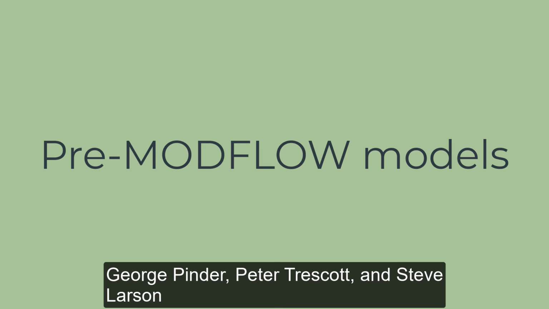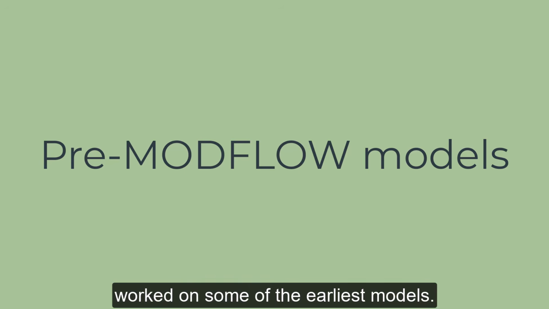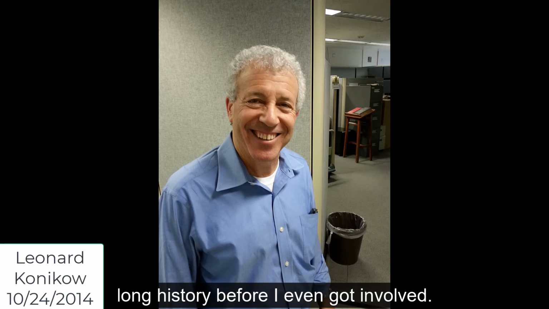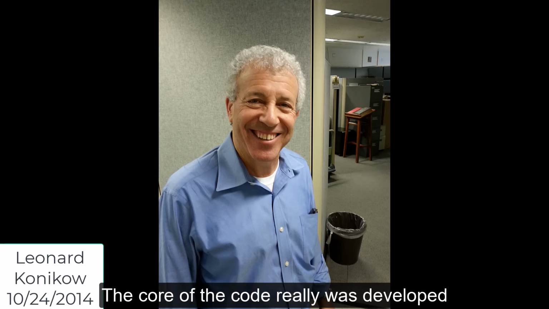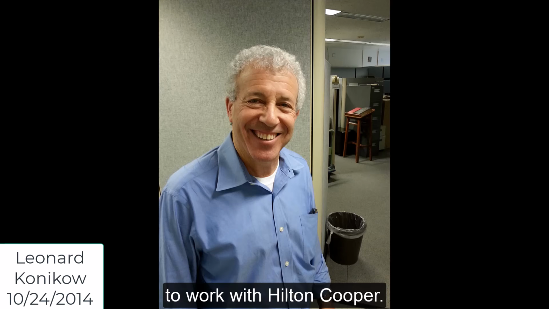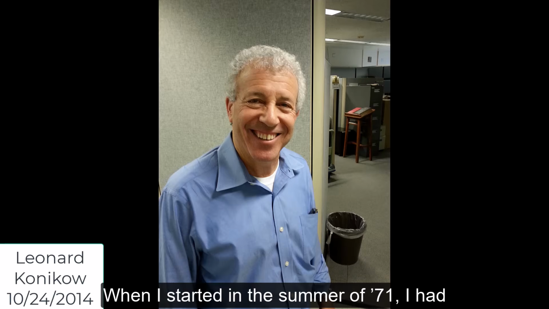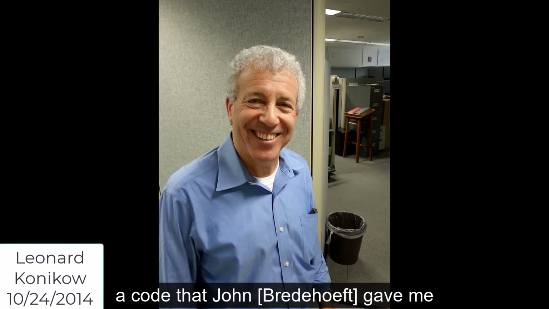Groundwater modeling in the USGS built on work in the petroleum industry. George Pinder, Peter Trescott, and Steve Larson worked on some of the earliest models. The codes I was developing and working on then really had a long history before I even got involved. The core of the code really was developed by John Bredehoeft and George Pinder, and goes back even earlier to work with Hilton Cooper, and a number of articles published in Water Resources Research publishing the results of their analyses. So when I started in the summer of '71, I had a code that John gave me, and he said adapt it to this problem in Colorado.